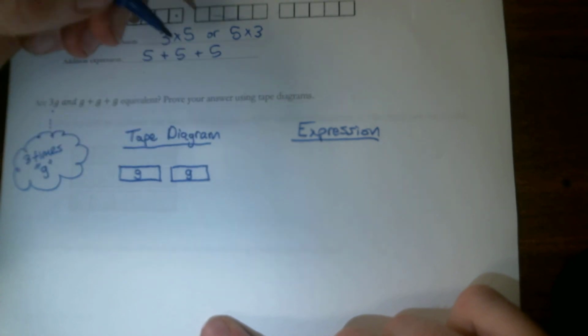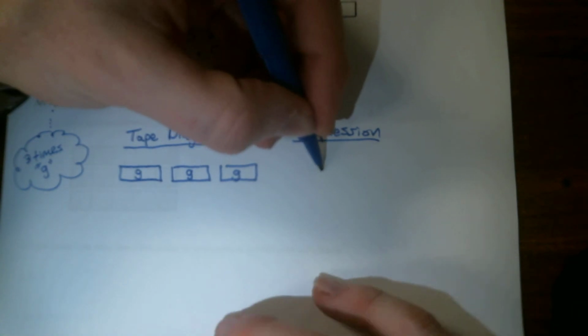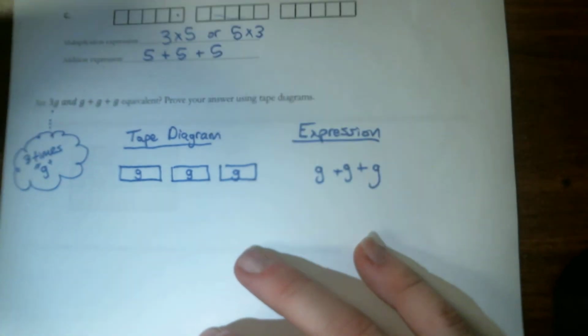I can label it G. Let's go ahead and put another one in there, G, and G. So right here, this shows G plus G plus G.